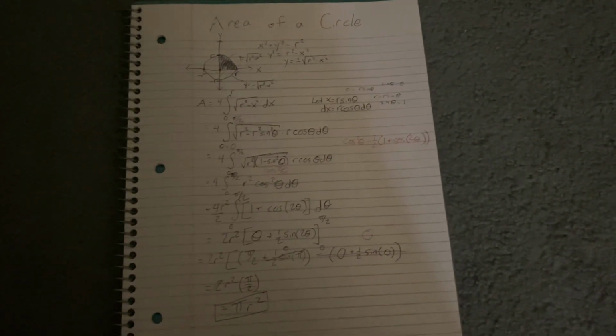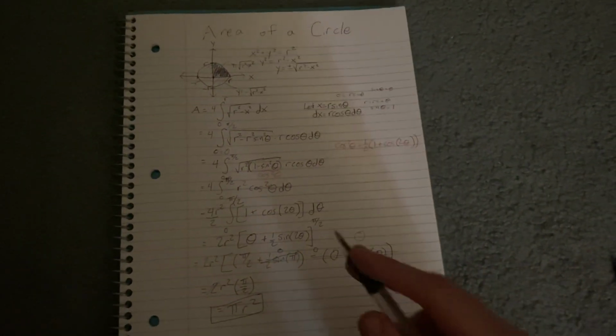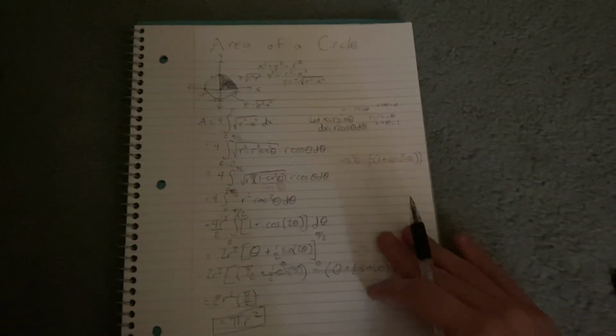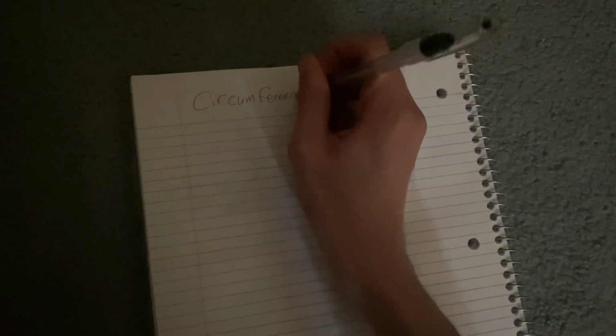Now, to follow up from the previous video I made where I found the area of a circle, now I'm going to find the circumference of a circle.